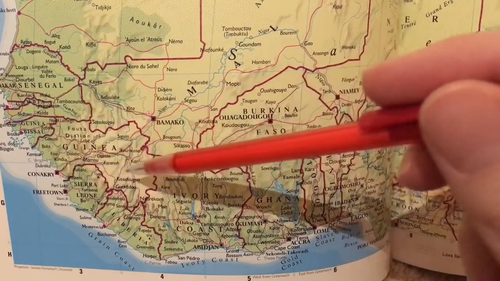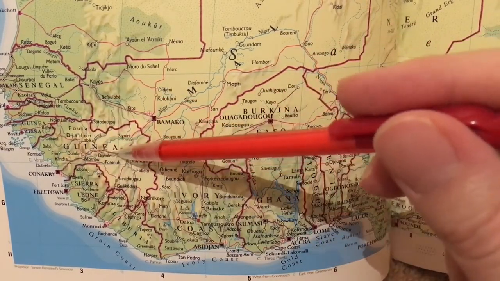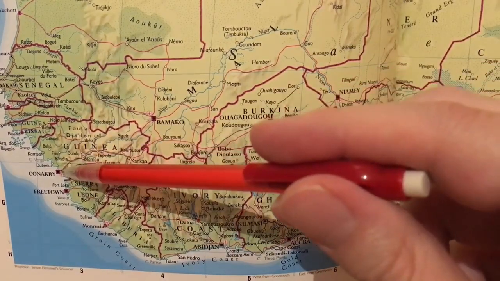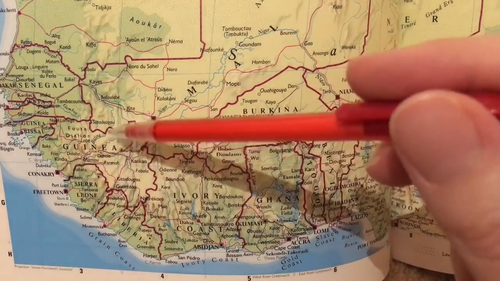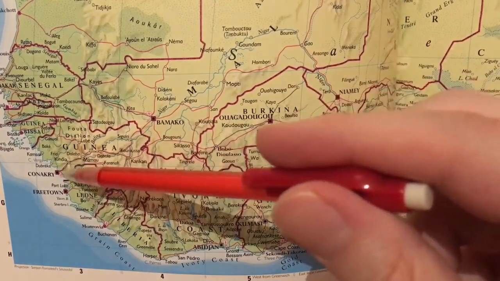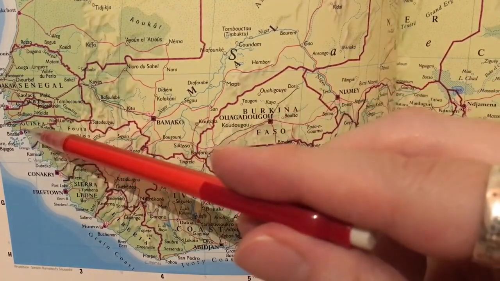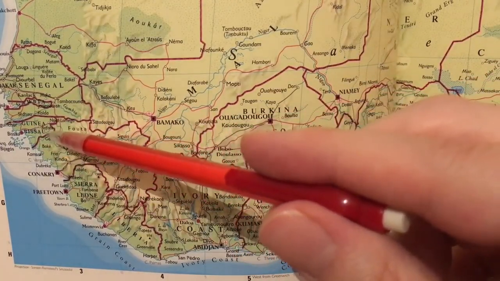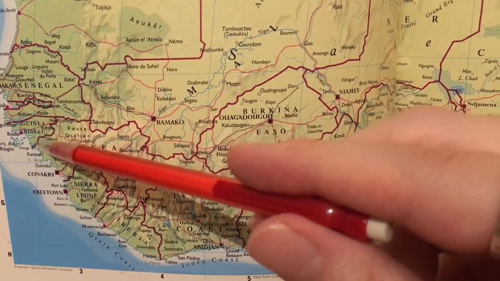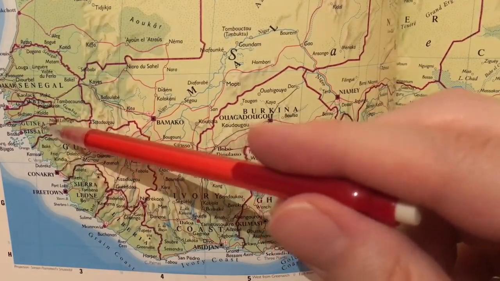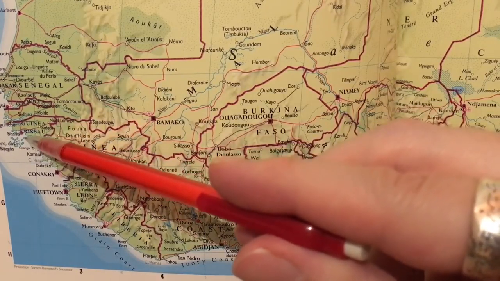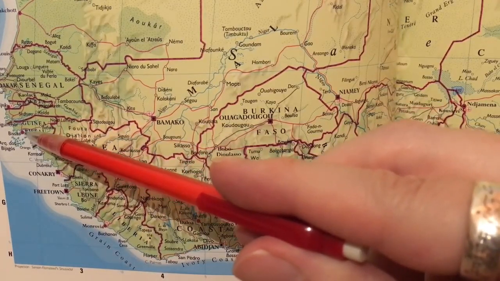And we've got the two Guineas here. So we've got Guinea itself with Conakry. That's the capital. Haven't heard that before. And then Guinea-Bissau with, I'm assuming, Bissau is the capital itself.